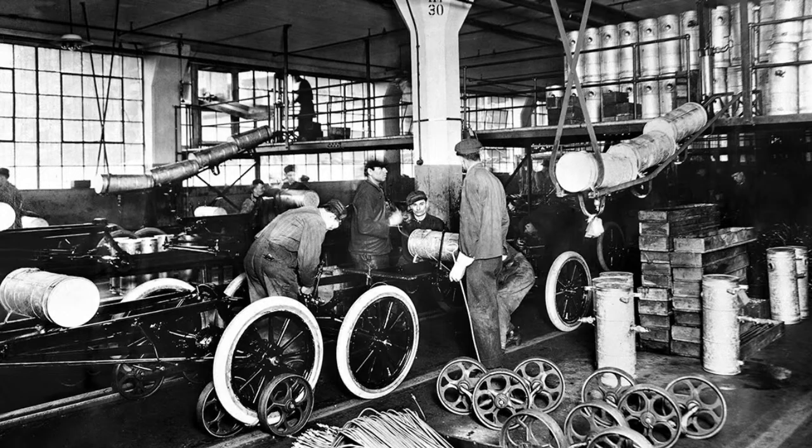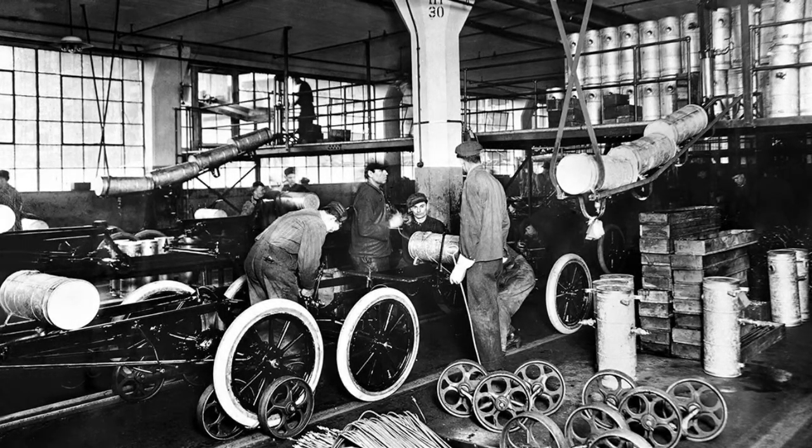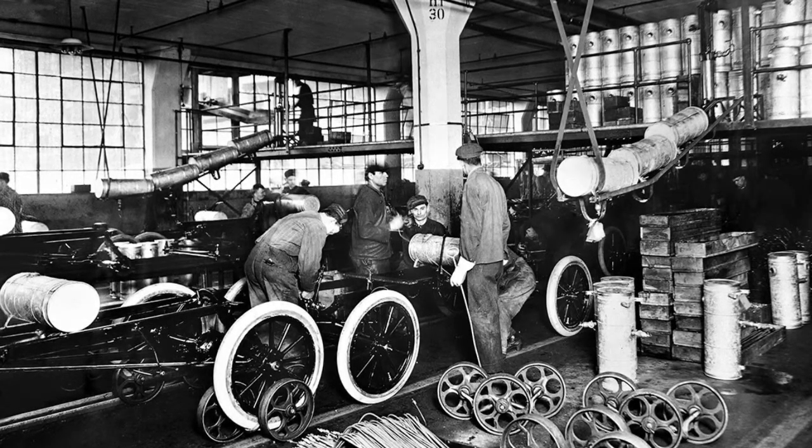The Ford assembly line's success led the way for other car companies like General Motors and Chrysler, who used the same basic methods to produce their cars.